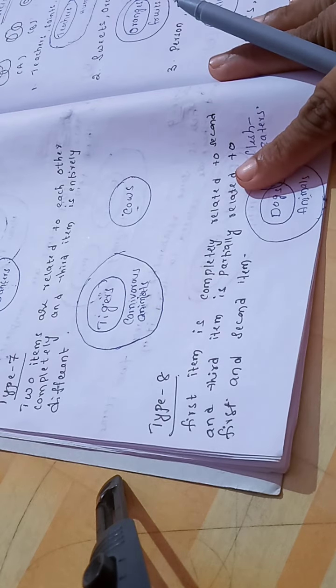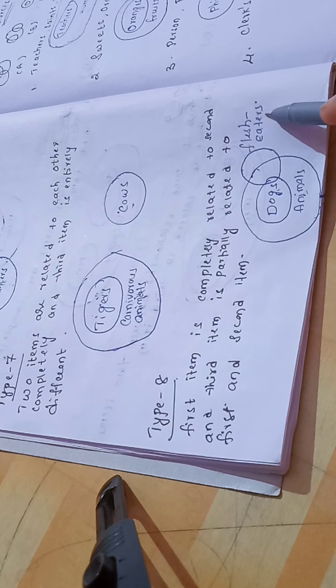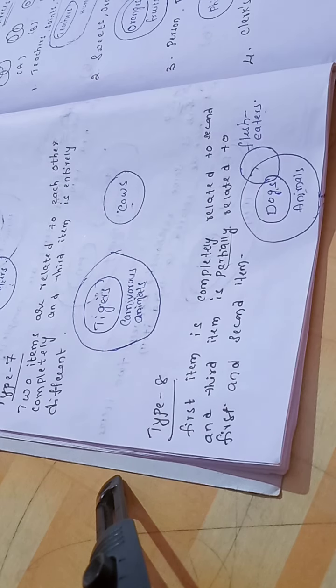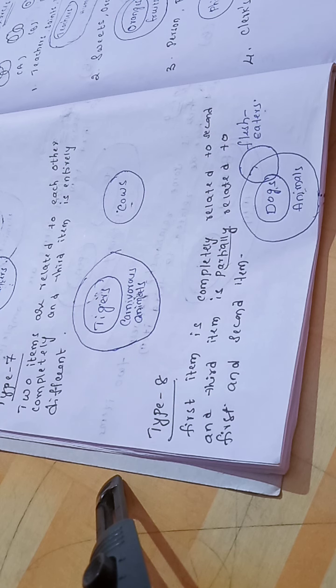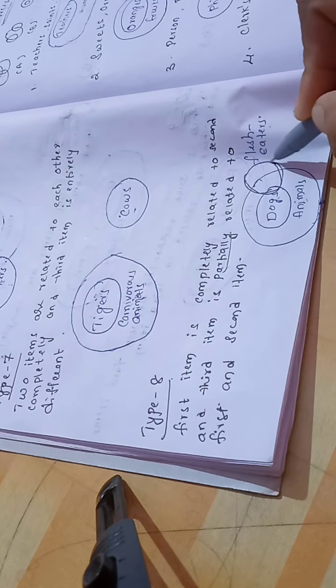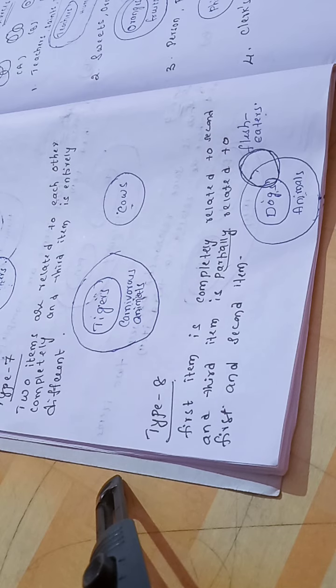And the third item which is there, it is partially related to these two. So some dogs may be flesh eaters. Partially I said, not completely. Not all dogs are flesh eaters. Some dogs are flesh eaters. So this is connected partially to these two. So in such a way we will write the Venn diagram in such form.